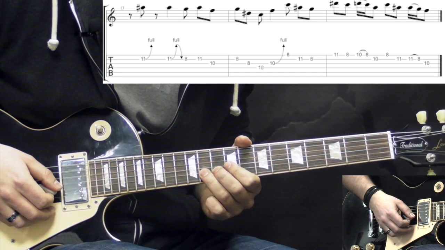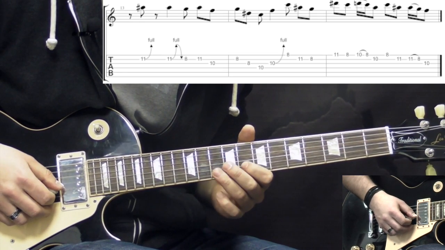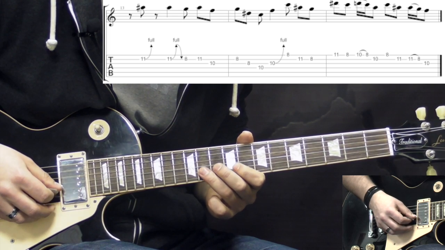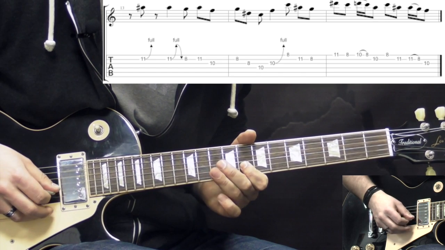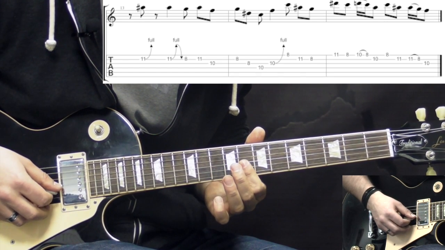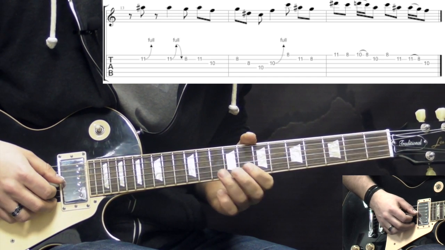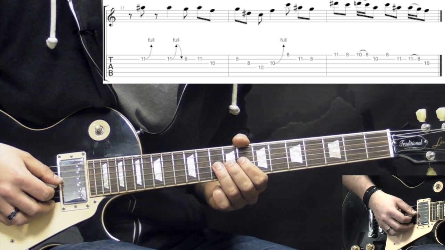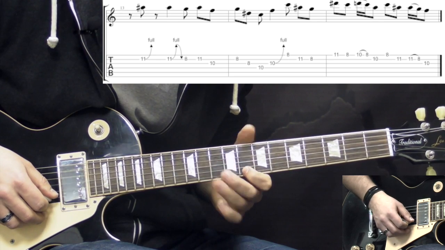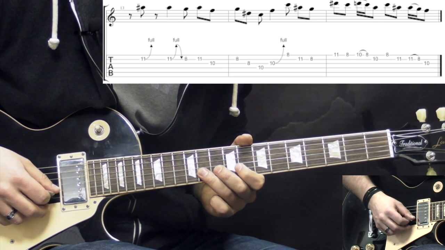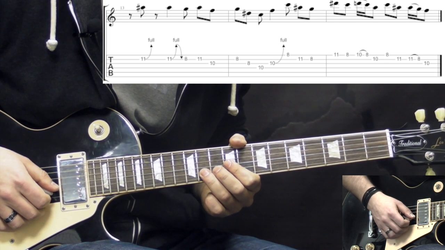another bend on the B string. We bend it up a full step, but then bring it down. And then we play 8 to 11, 10 on G. And then we are back to the B string 8th fret, G8, D10. Then we're back to G string, bend up a full step at the 10th fret, a little bit longer. High E8 to B string 11 to 8. So one more time from the beginning of the phrase.